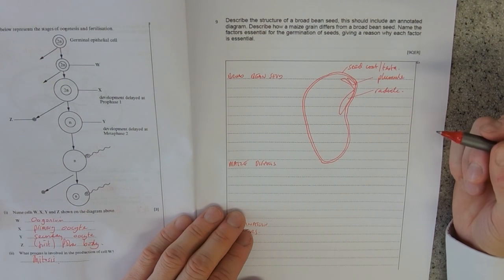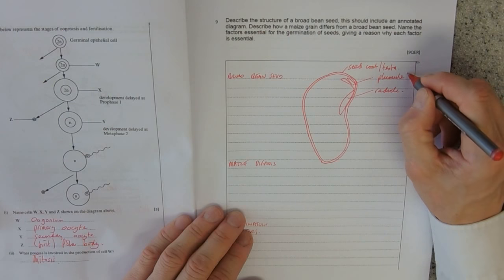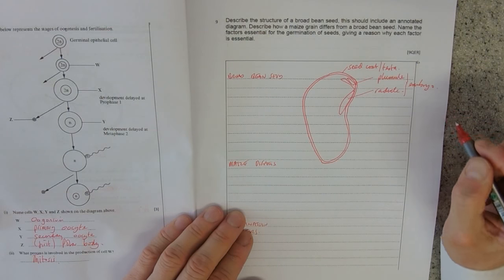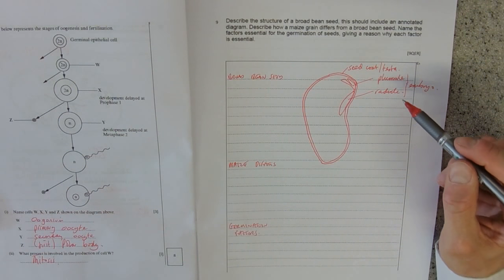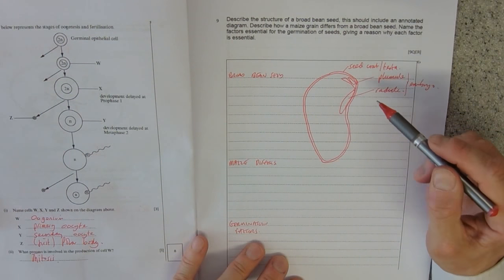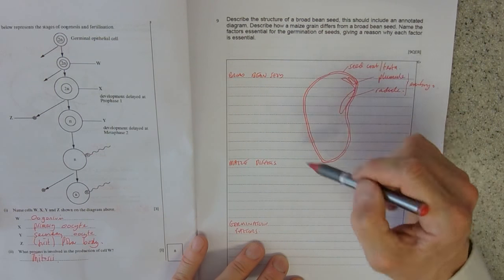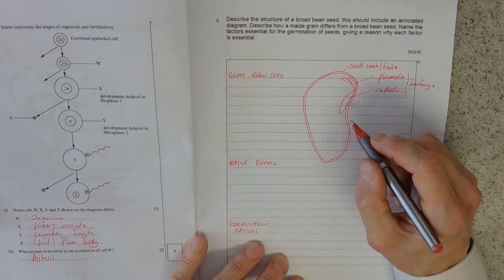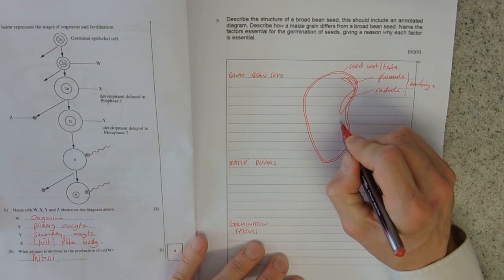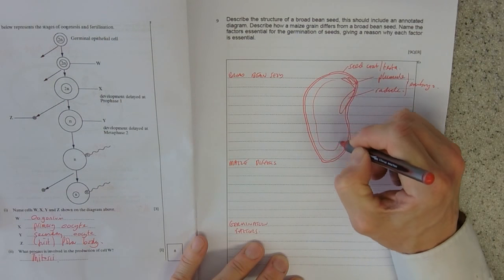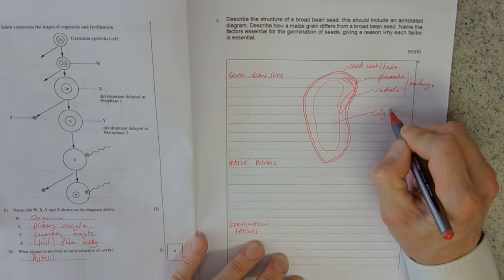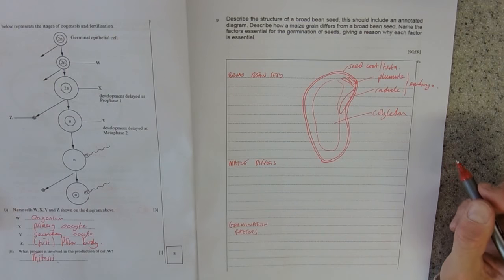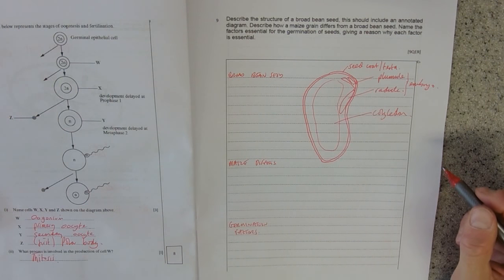And what else do we need? So this will be the embryo. That came from the gametes fused together, the zygote, and it's going to become the plant. All the rest of this seed is food, or it's going to get discarded. But this is the new plant. And we need cotyledon. So the rest of this area, sort of in here, is a cotyledon. It's going to be our food source. So you need some sort of a diagram like that.